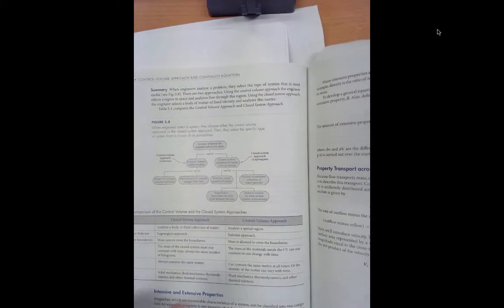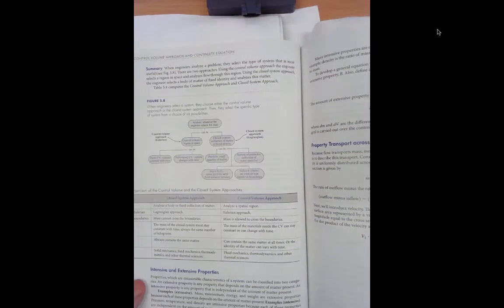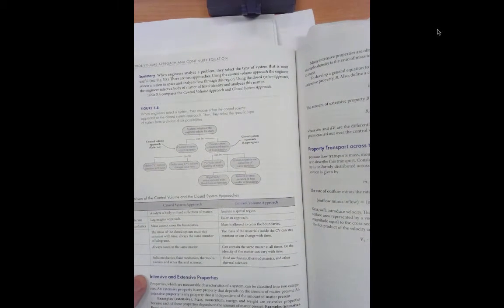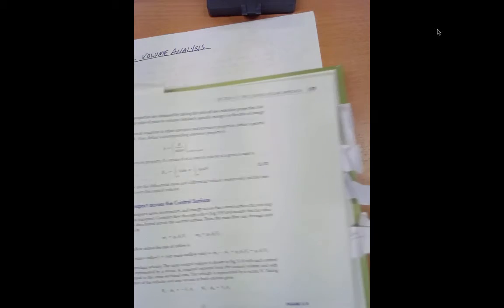Then there is a nice chart on different ways we can analyze things. You'll notice down at the bottom here, intensive and extensive properties has earned its own subsections, so clearly they're going to be important. And in fact, they are.